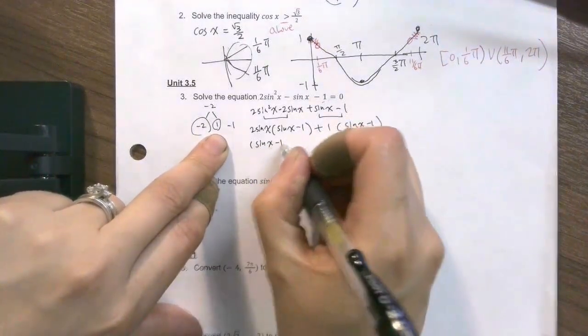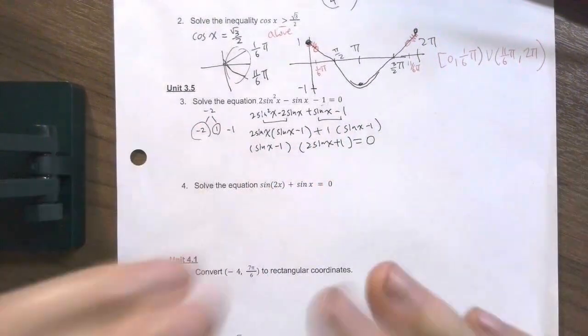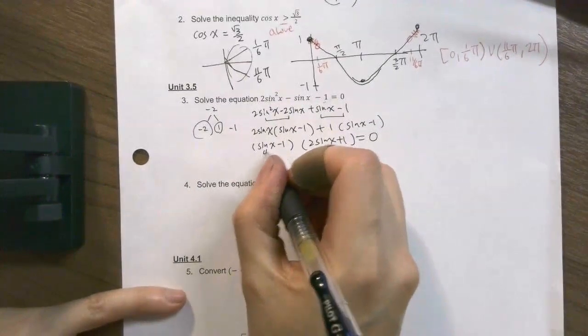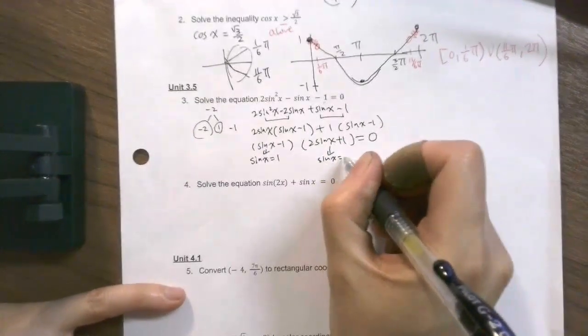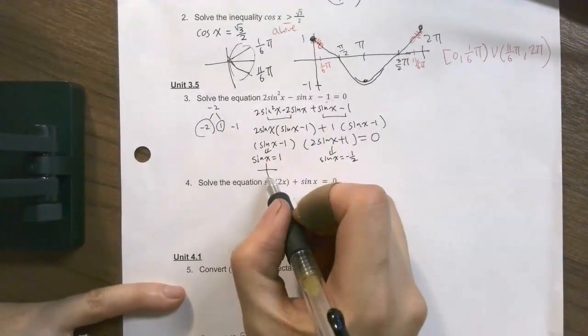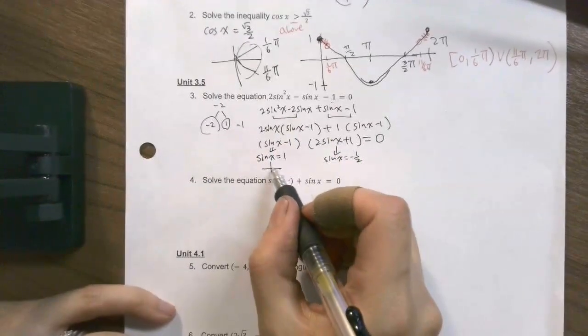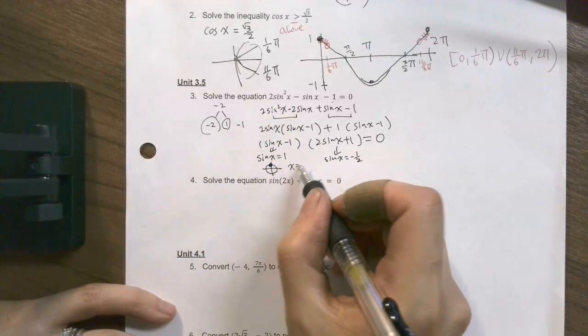Sine of x minus 1 is a common factor. 2 sine of x plus 1 is equal to 0. I'm done factoring. Set each factor equal to 0. Sine of x is 1. Sine of x is -1/2. All right, sine of x is equal to 1 on the unit circle. Think about it. That means y value is 1. Where do I have a y value of 1? Right there on the top. That means x is 1/2 of pi.